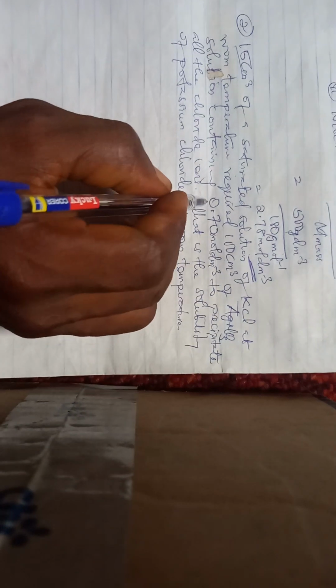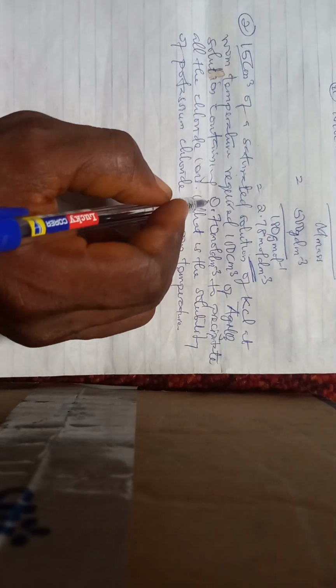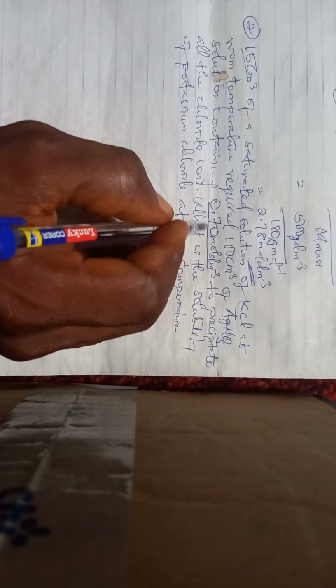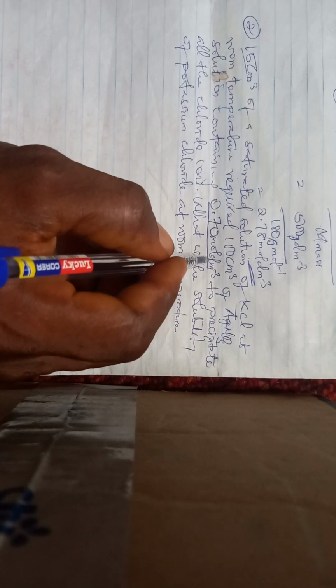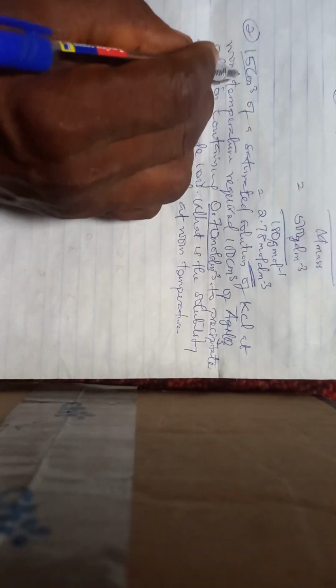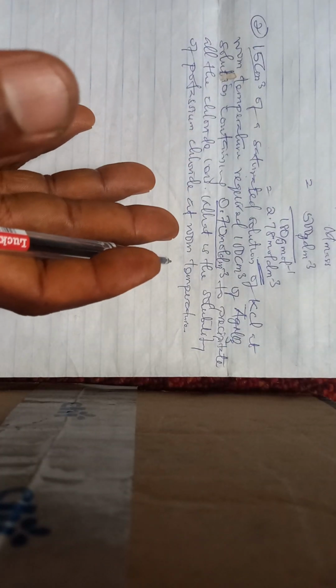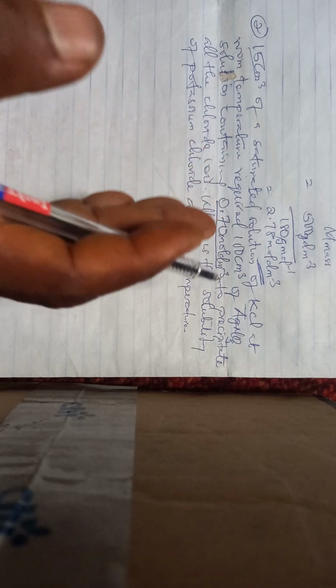So they told us that silver nitrate solution, 1000 of it contains 0.70 mole per dm cube, but no information was given about potassium chloride. And the question is all about potassium chloride. What do we do? In chemistry, when they give us questions like this, that means there is a relationship between the known and the unknown substance.